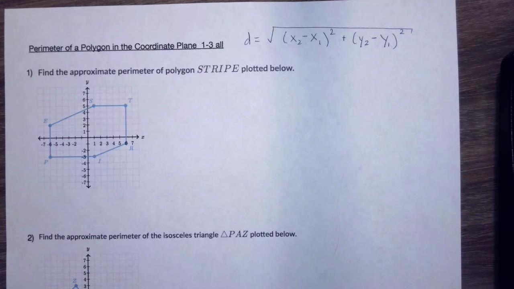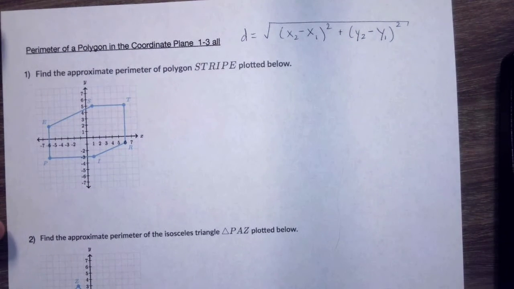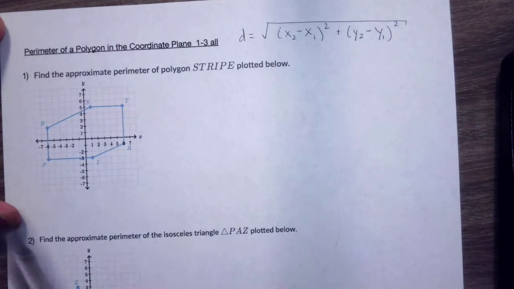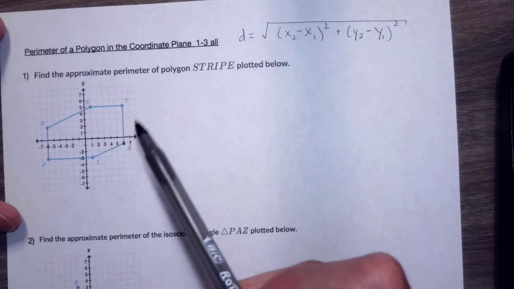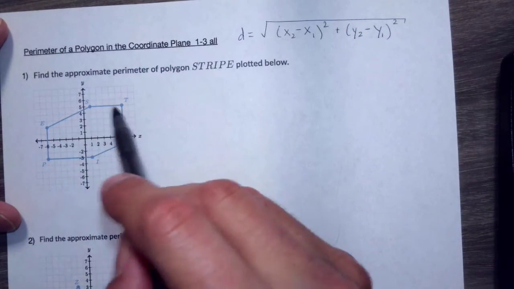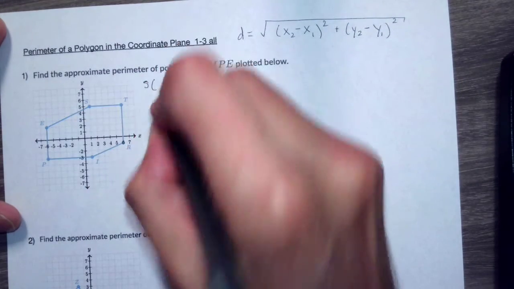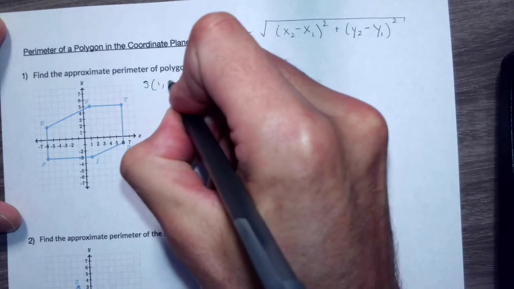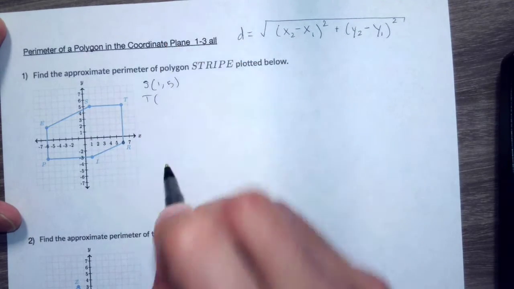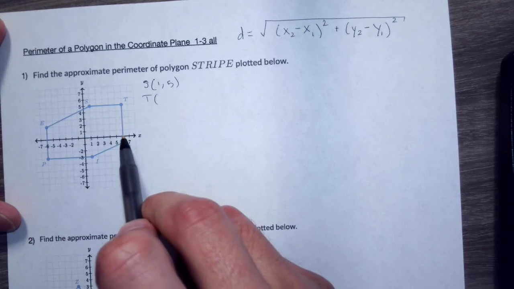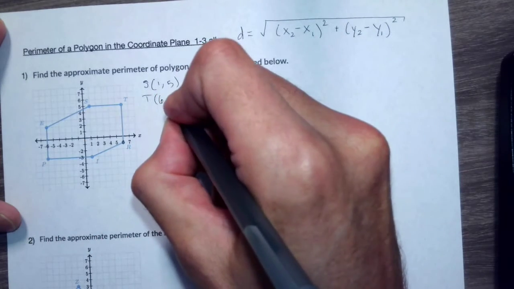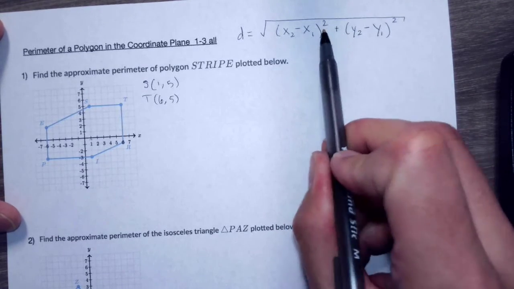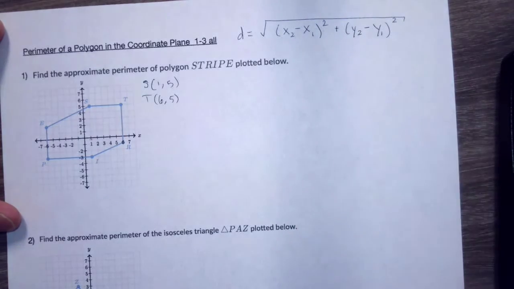All right, let's take a look at number one. We are going to be using the distance formula a lot. I think we should write down the ordered pairs of each thing. I'm just going to do it one at a time. S, the ordered pair for that is 1, comma 5. And T, the ordered pair for that is 6, comma 5. Now I'm going to do this part and then square it and then square root.